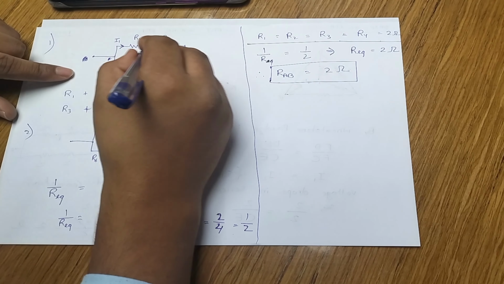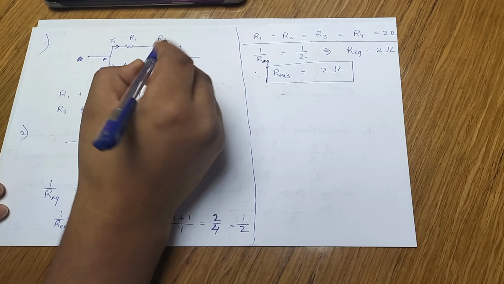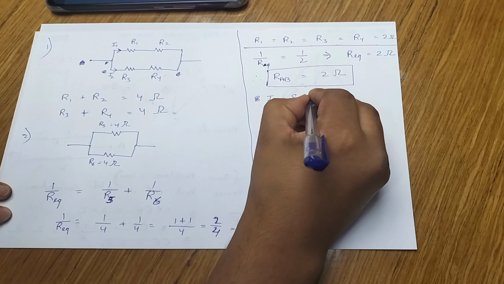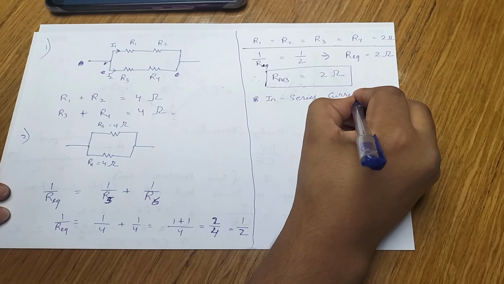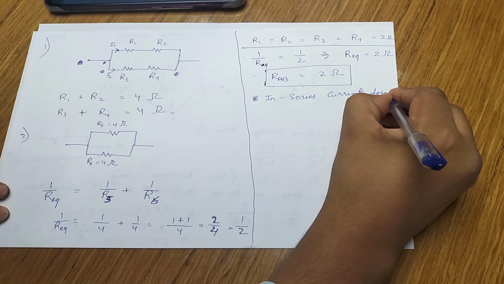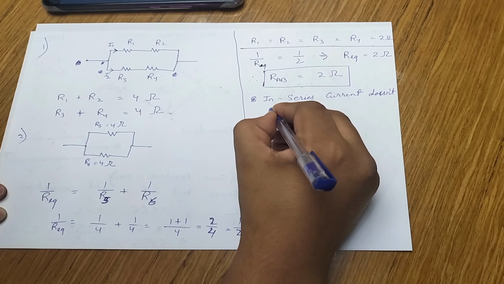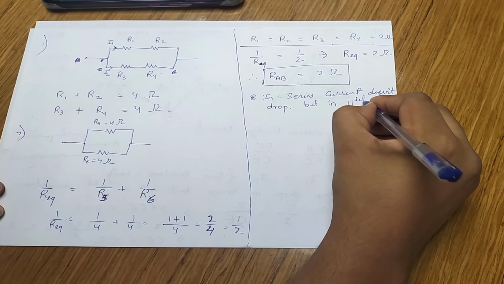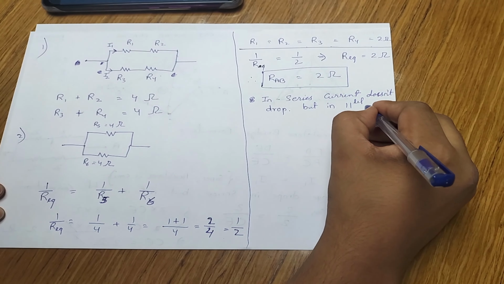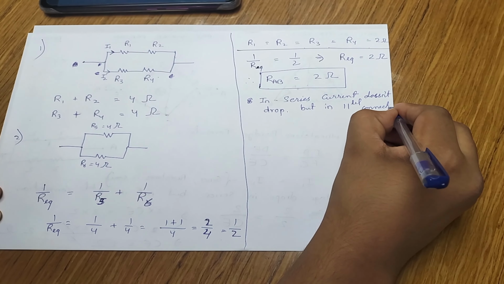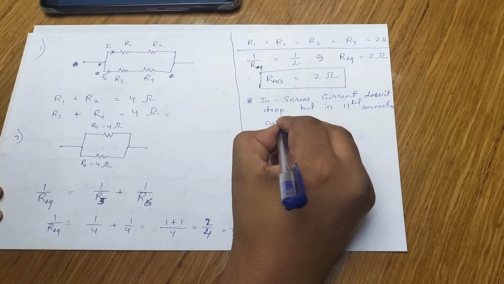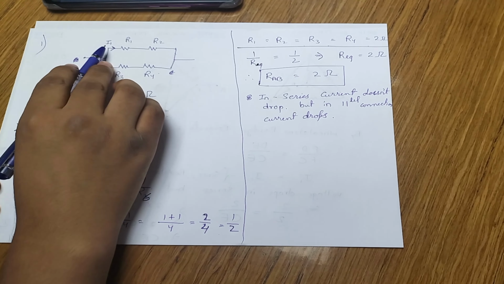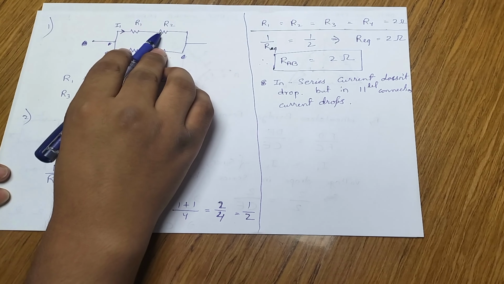Now I will try to find out the values, because in series we know that current doesn't drop, but in parallel, since it is a parallel connection, current divides. So since it is in parallel, I need to find out the value.